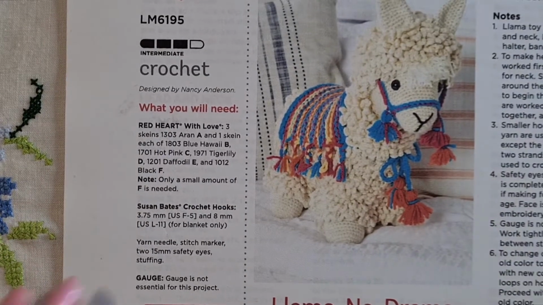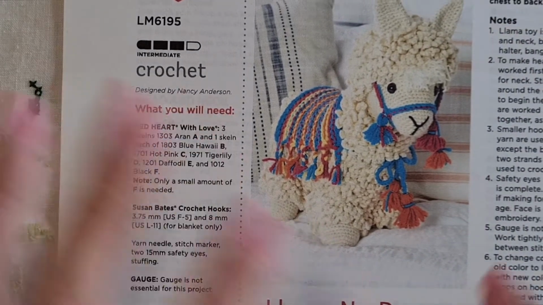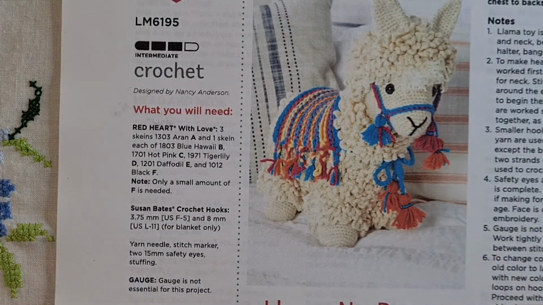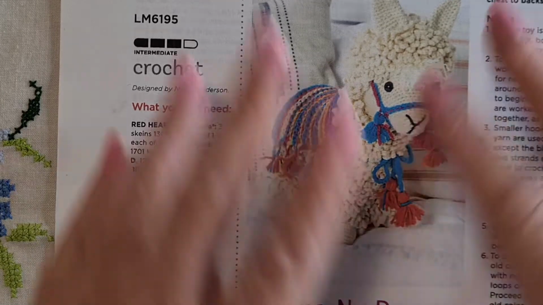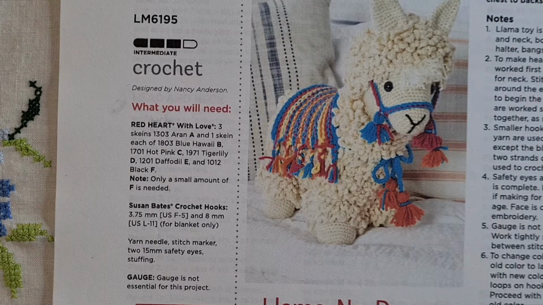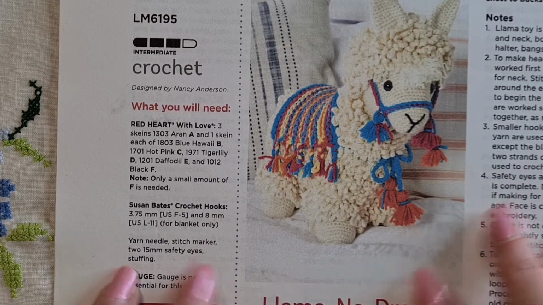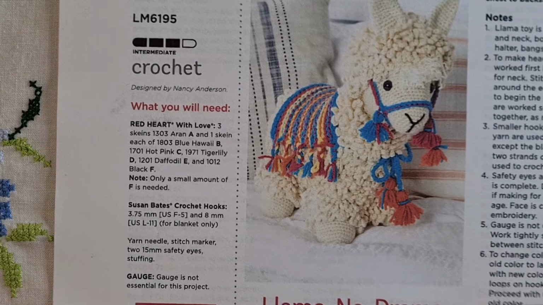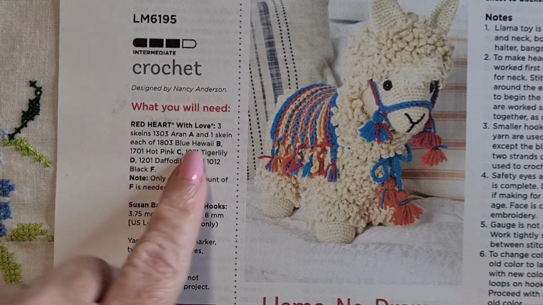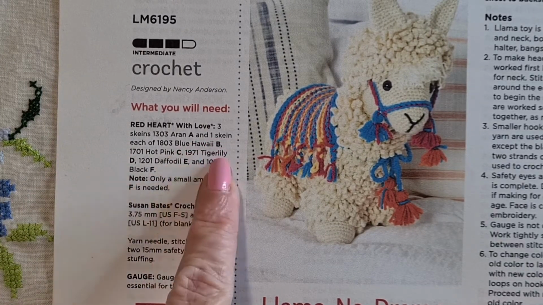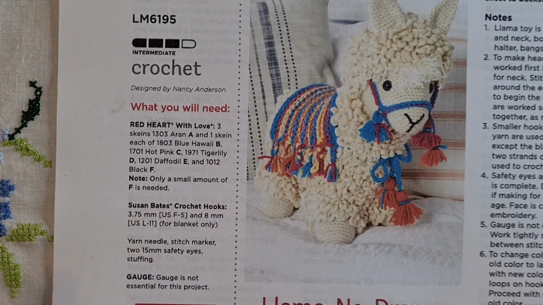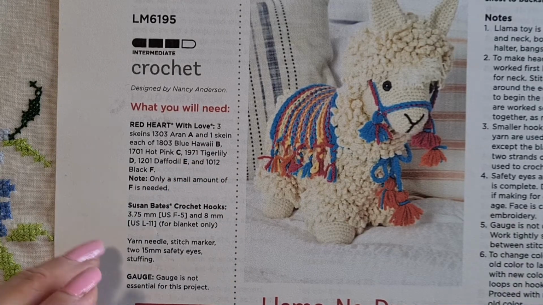I won't show you the whole pattern because I'll probably get in trouble for that, but generally on the front page of any pattern, it will give you the preamble. So it will talk about the kinds of yarns that were used, the hook size that was used for their example product, and whether or not you need things like stitch markers and safety eyes and stuffing and those kind of things. Of course you do for this, but for other things you won't. It also talks to you about exactly what yarns were used, what colours they were, and so on.